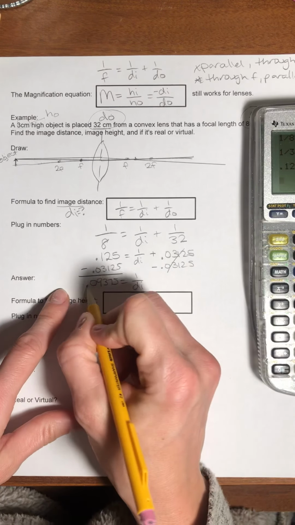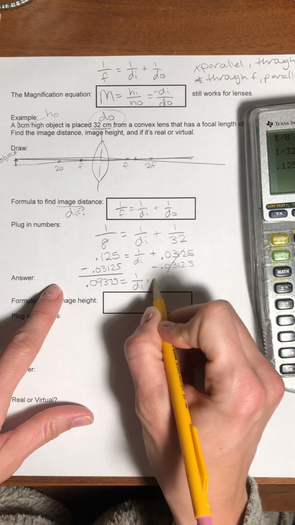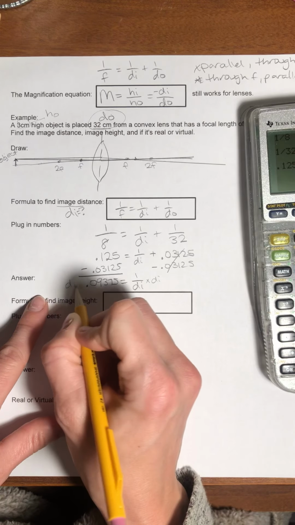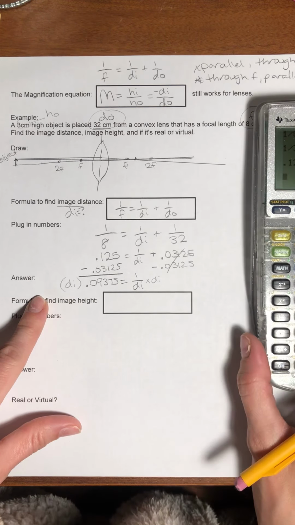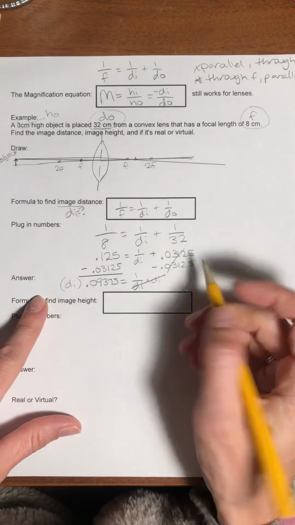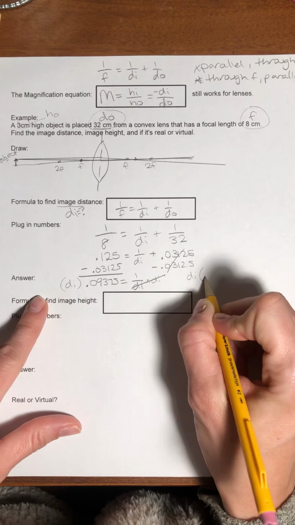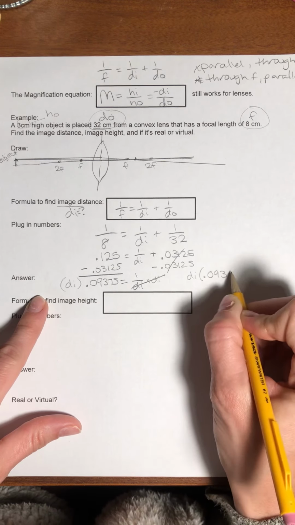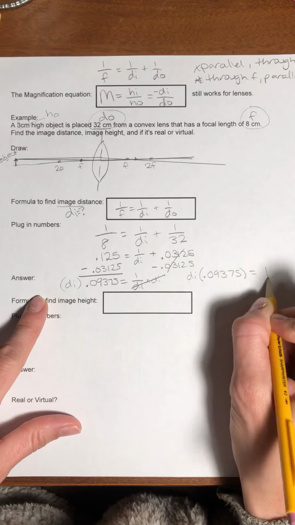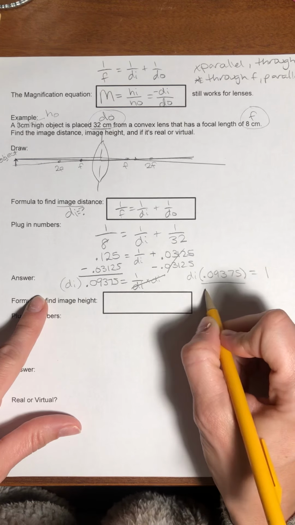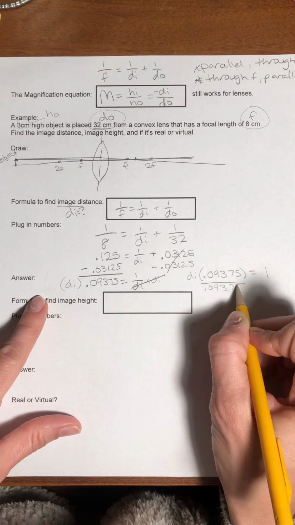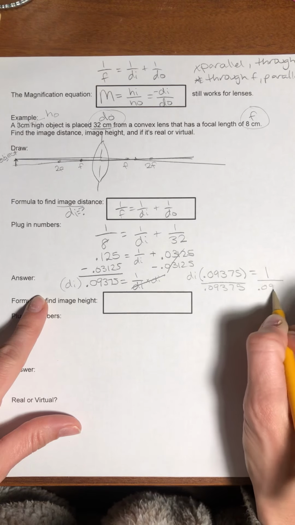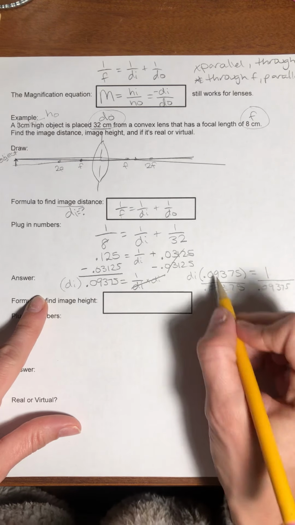Again, there are several ways to solve this problem, but I multiply by DI. That cancels here. Then I'm left with DI times 0.09375 equals 1. And then I have to divide by this number to cancel that.